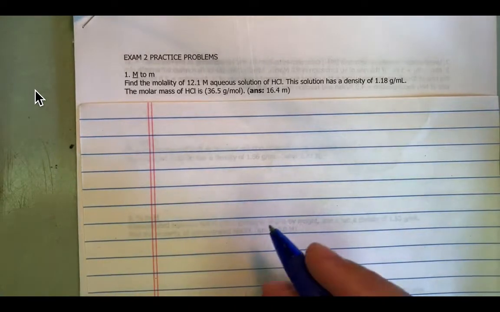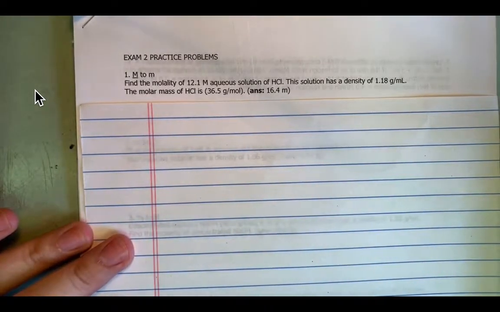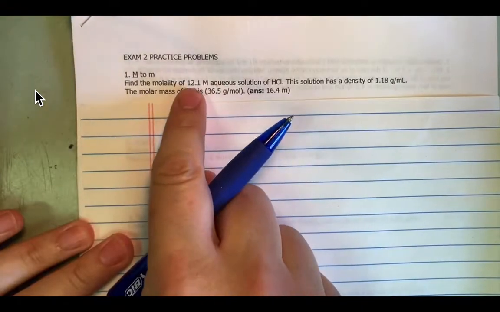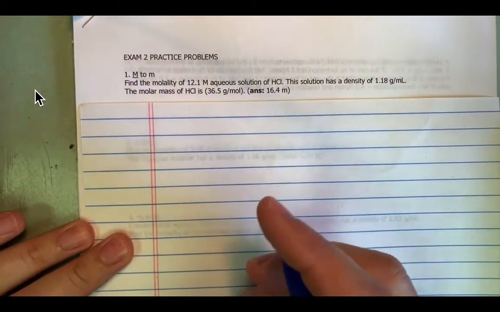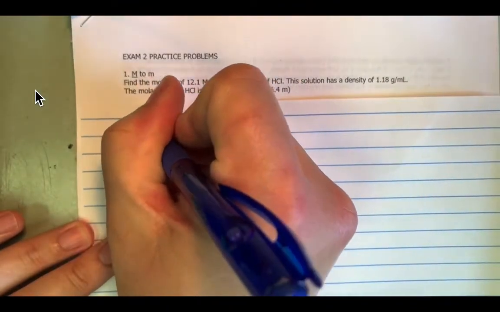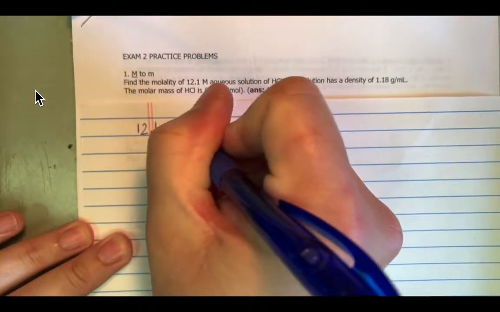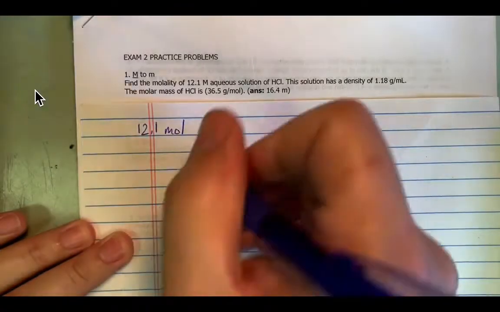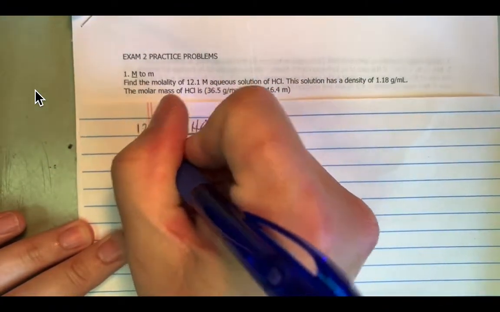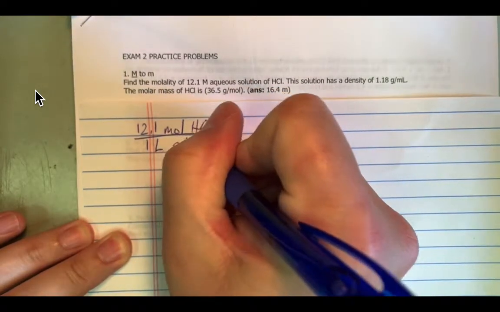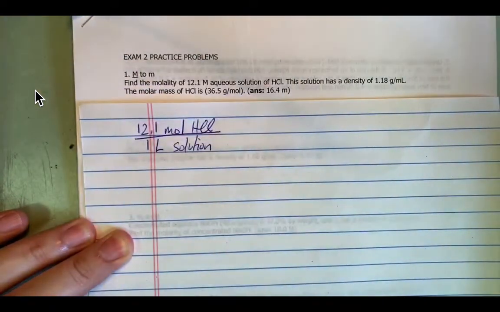Okay, in this problem, you're asked to take a molarity and convert it into a molality. So let's put those definitions down first. So we have 12.1 molar aqueous HCl. Well, that tells us that there's 12.1 moles of HCl per 1 liter of solution.